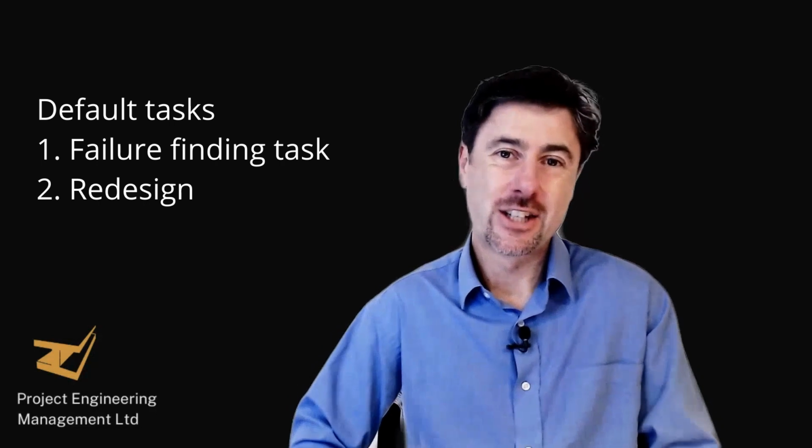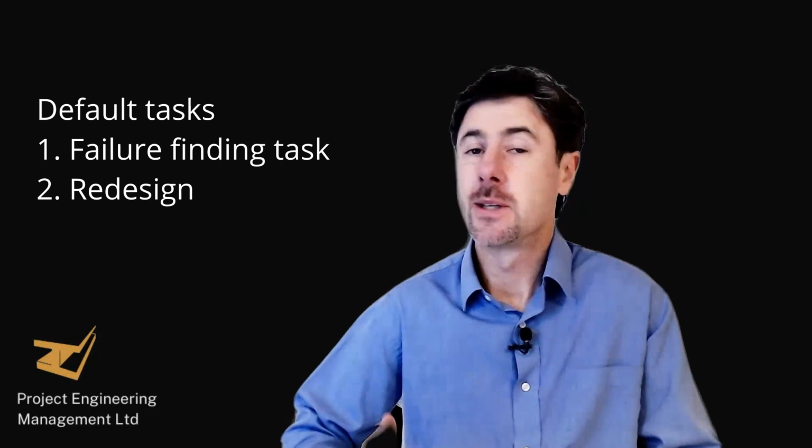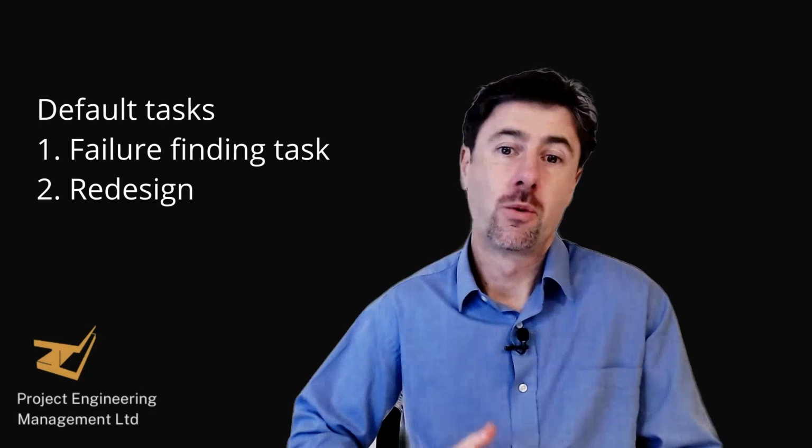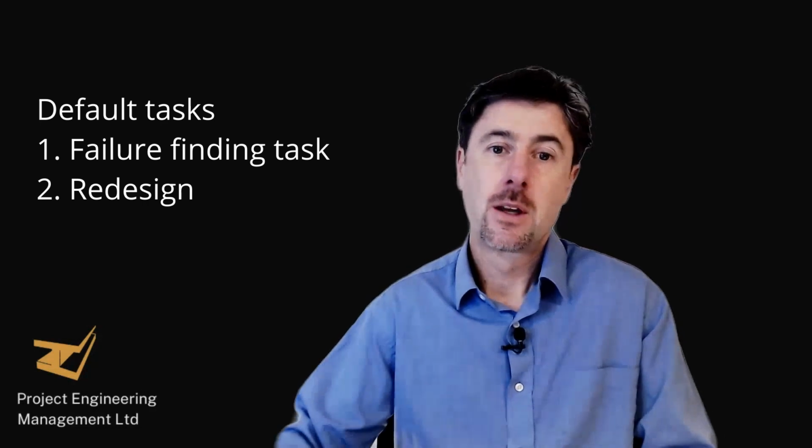Number 2, redesign. Finally, the engineers get their chance to jump in and make a modification or an improvement. Maybe the alarm on a tank was found to be consistently failing, so we might want to modify it to increase the system integrity levels.